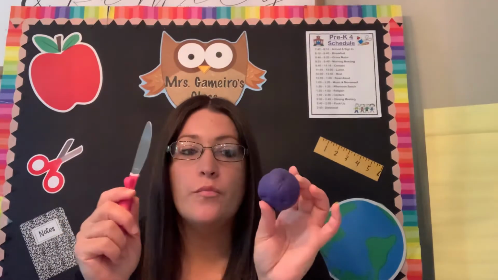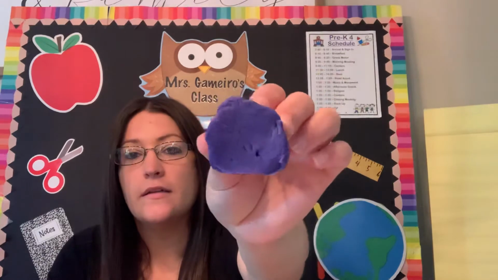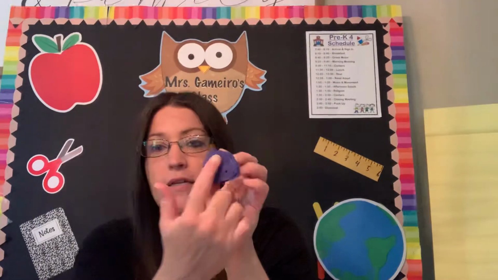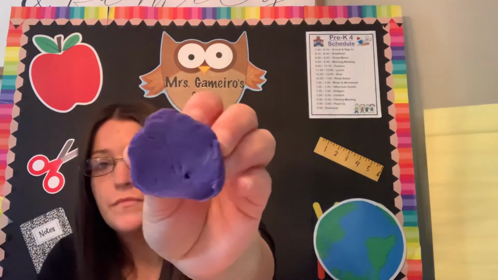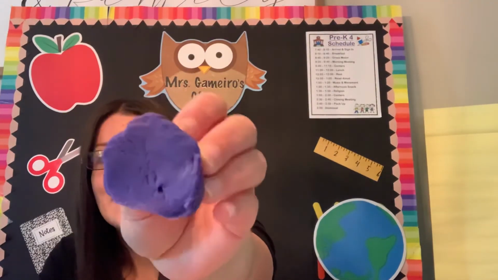I'm going to show you an example here. I have a ball made out of Play-Doh. What I'm going to do is I'm going to cut this in half to show you what the inside will look like of something that is solid. So I'm going to cut this in half. Okay. And do you see that? The inside, it is solid all the way through. There's no space. It goes all the way through. That is solid.